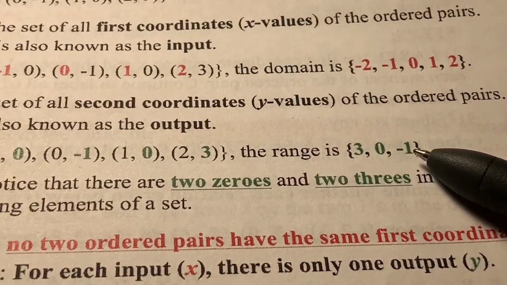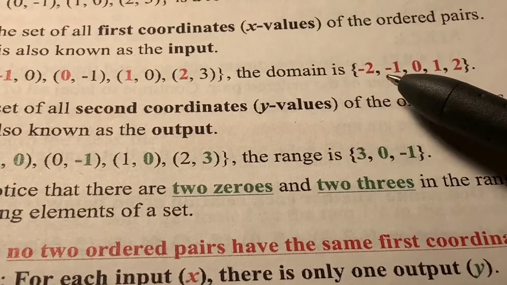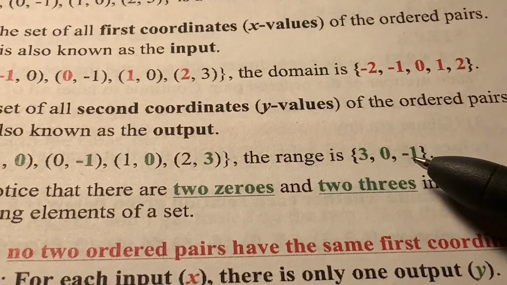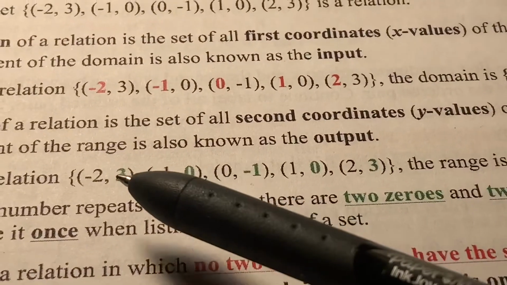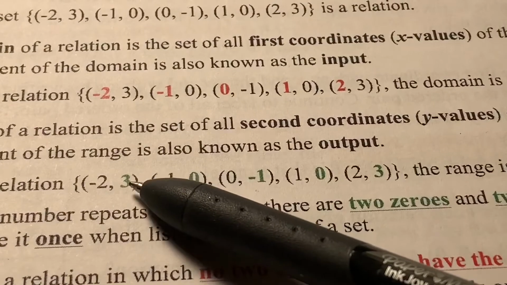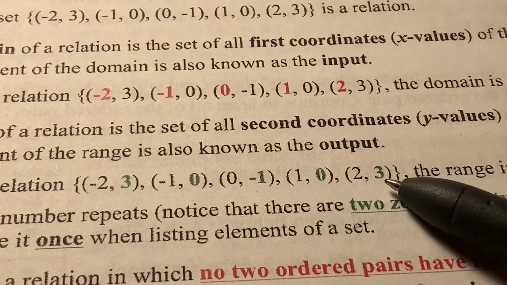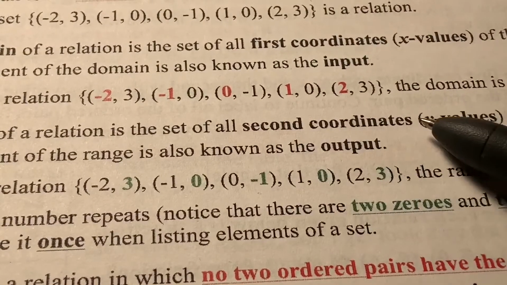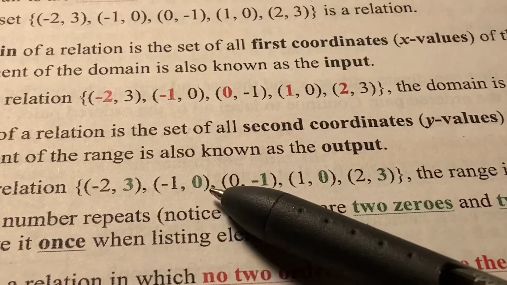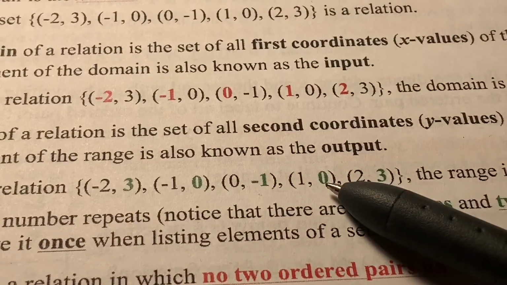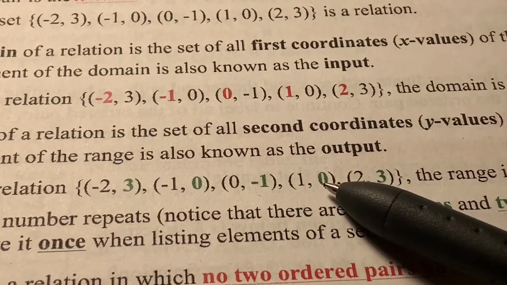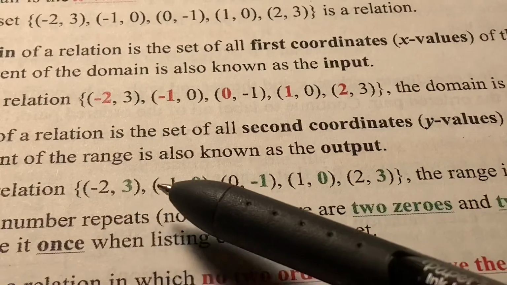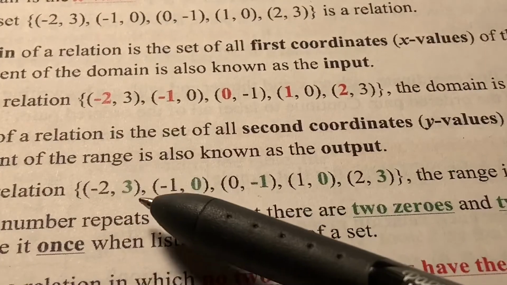Now, some of you are saying, wait a minute, Mr. Barbie, hold on. How come up here you had 5 numbers, but down here you only have 3? Because some of the numbers, did you notice, repeated themselves. I have 3 here, and I have 3 here. Both are y coordinates, second coordinates, y values. I have a 0 here, and I have another 0 right here. Again, they are y values, second coordinates. They come second, not first, within the ordered pair.